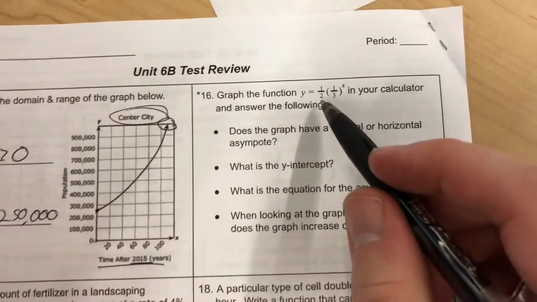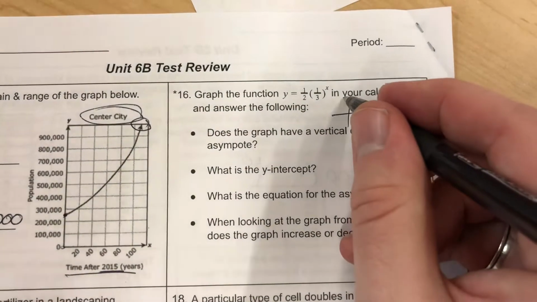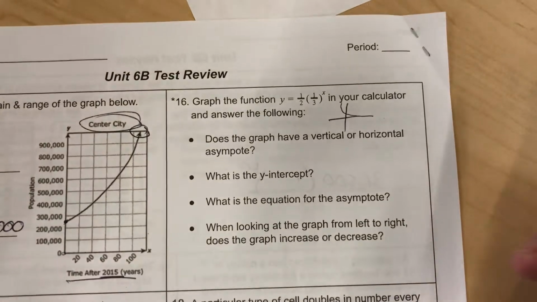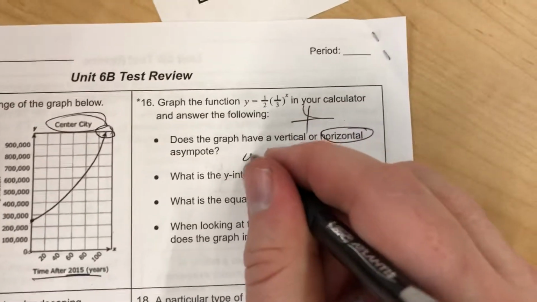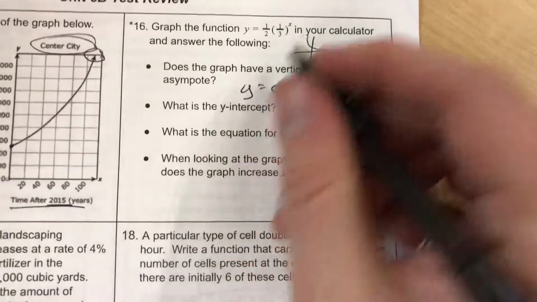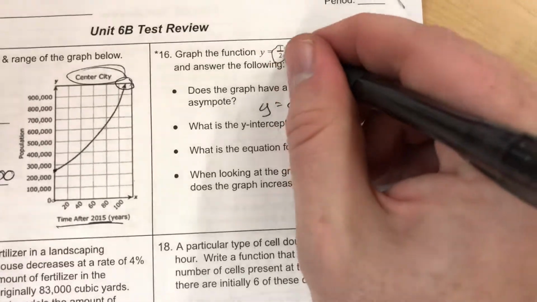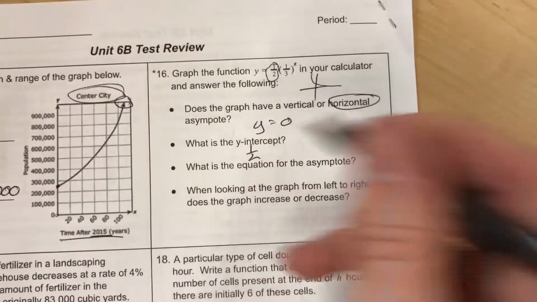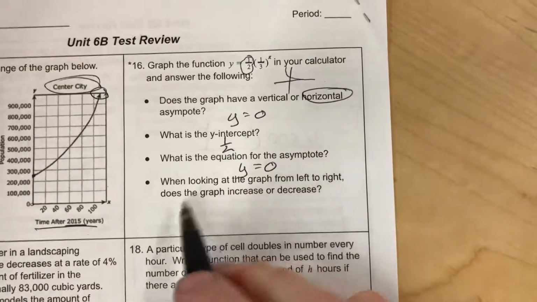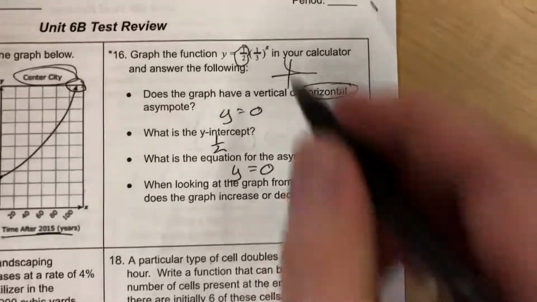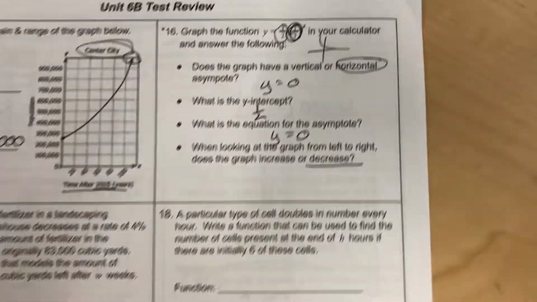Number 16, graph the function 1/2 times 1/3 to the x in your calculator. It's going to go like this. Does the graph have a vertical or horizontal asymptote? It's going to be horizontal at y equals 0. My y-intercept, this to the 0 power is 1, so it's my initial value, which is 1/2. The equation for the asymptote is y equals 0. When looking at the graph from left to right, does it increase or decrease? This is smaller than 1, so it's going to decrease.